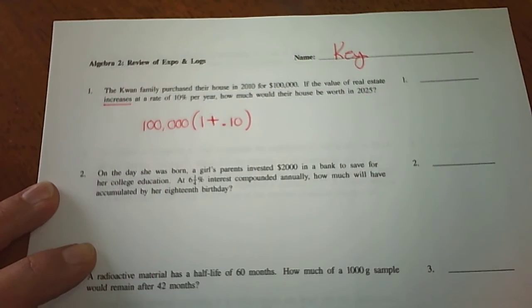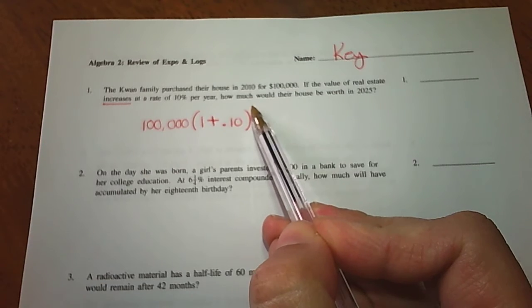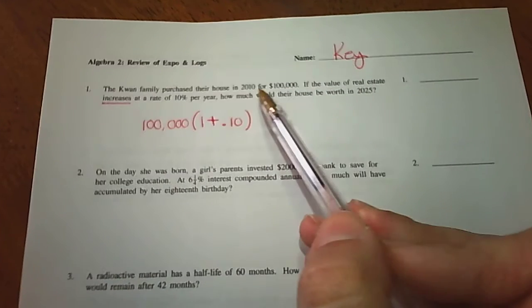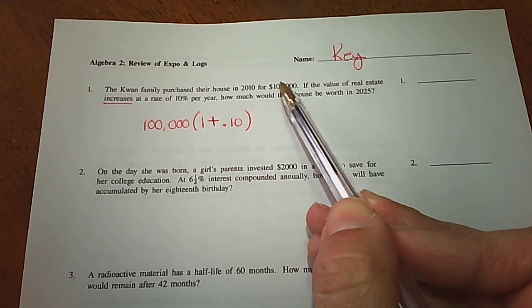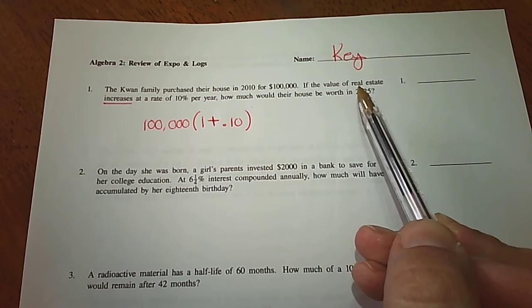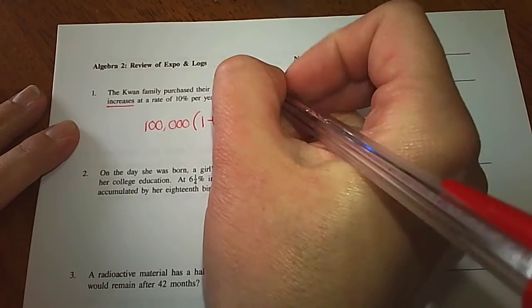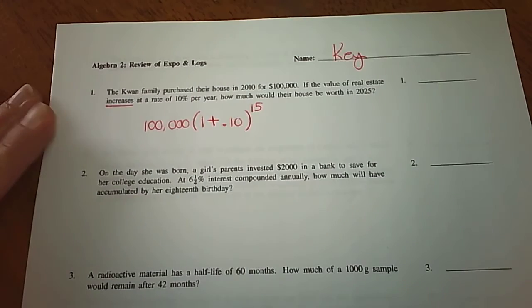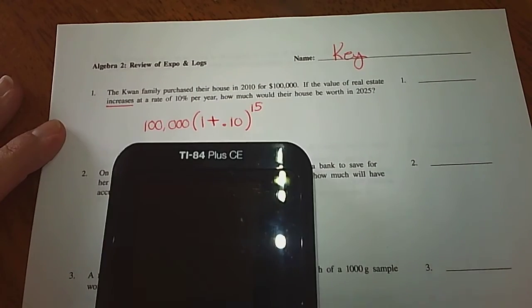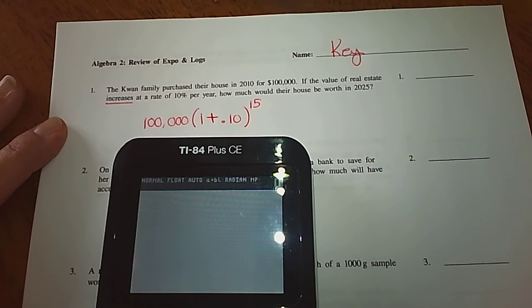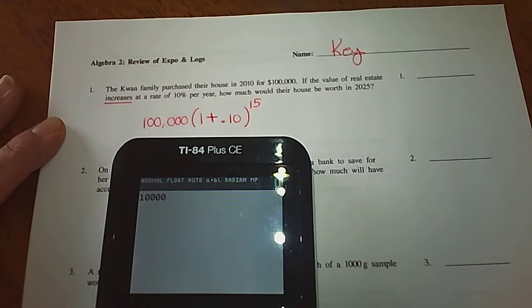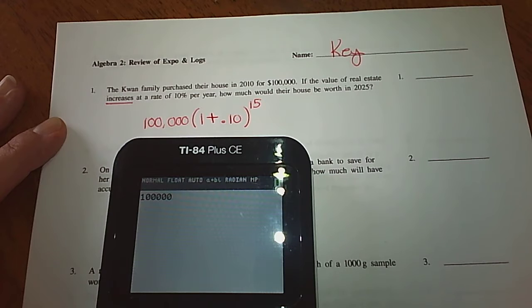All right, now time. How much time has gone by? Well, in 2010, it was this much. I want to know what it is in 2025. How many years later is that? That is 15 years later. So that's now what I'm going to throw in my calculator. 100,000, make sure I have enough zeros, parenthesis, 1 plus 0.10 raised to the 15.